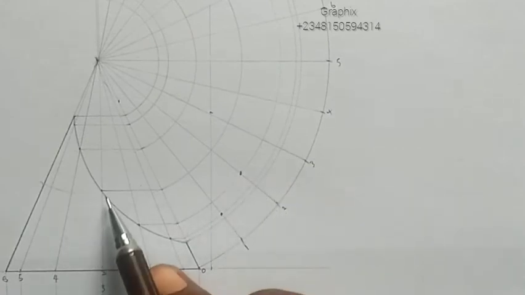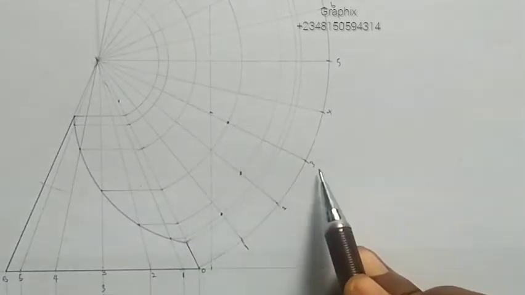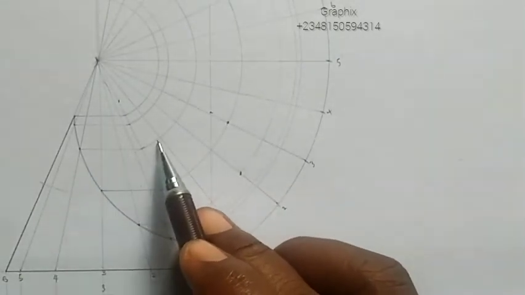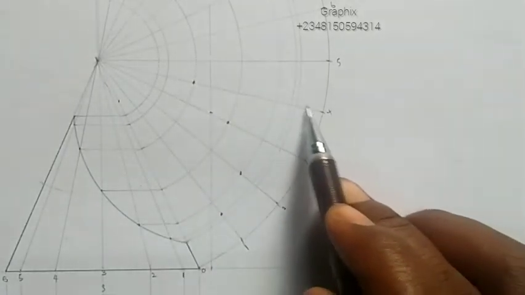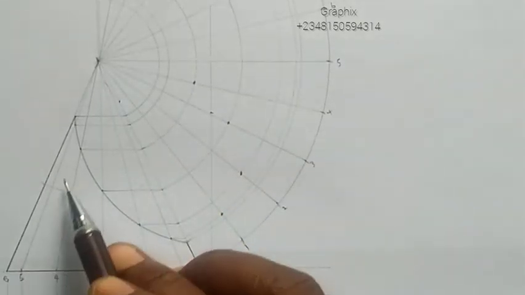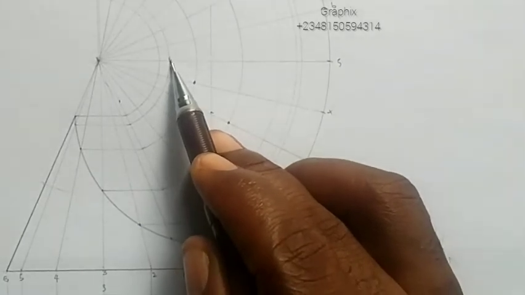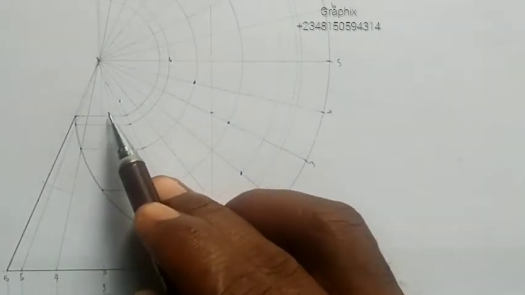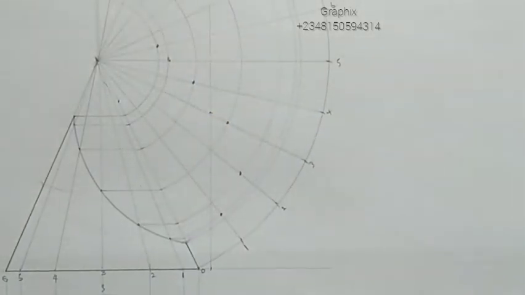This is 3, 3 is moving, 3 is meeting line 3 here. You can see line 3 meeting 3. This is 4, 4 is moving, 4 is meeting line 4 here, right? This is 5, 5 is moving, 5 is meeting line 5 here. Then the last one is 6, 6 is moving, and 6 meets line 6 here, right? So we are going to repeat the same process here.